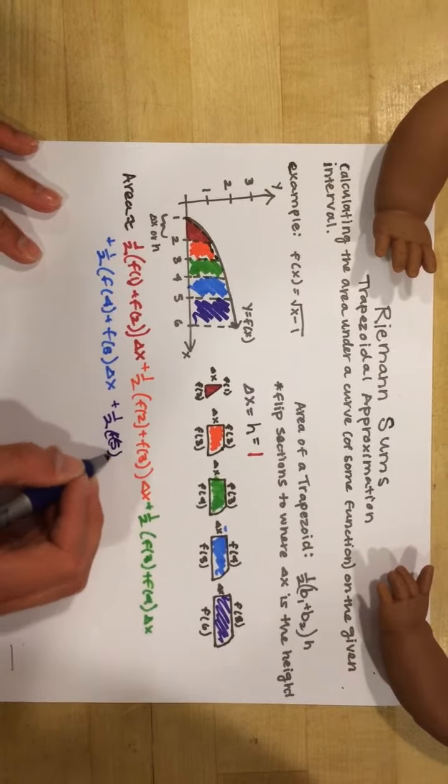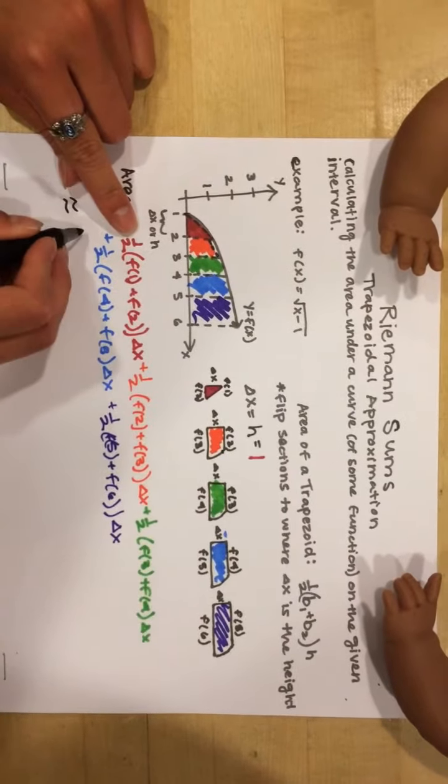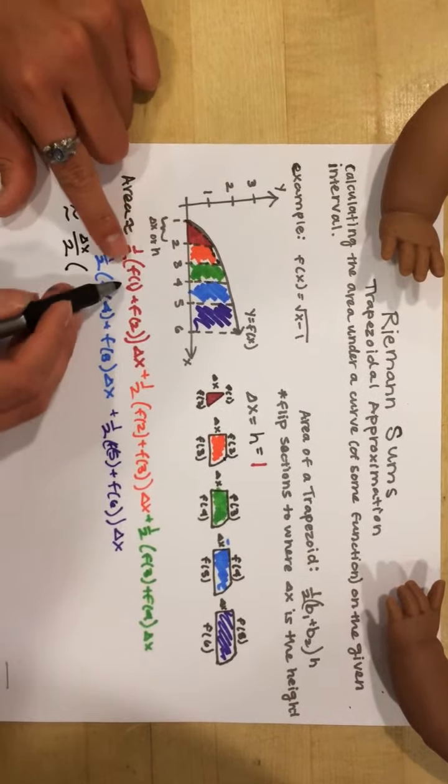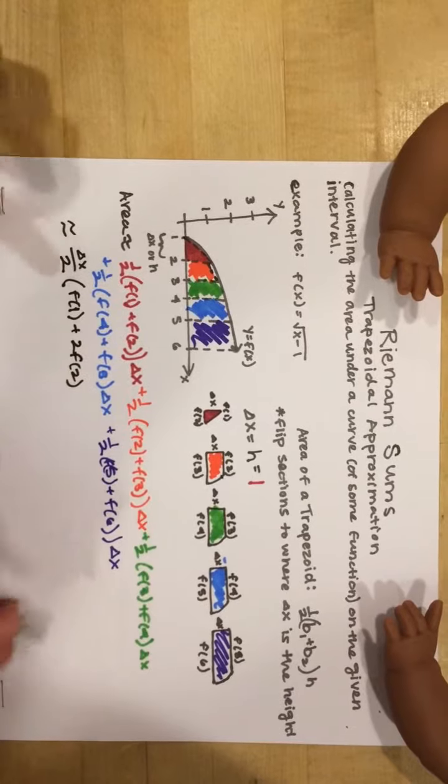So when you solve for it, first let's take out the change in x and 1/2, because that's used in each and every part of the problem. So you're going to do change in x over 2 times, there's only one f of 1, there's 2 f of 2's, so plus 2 f of 2, and 2 f of 3, 2 f of 4, and 2 f of 5, as you can see.